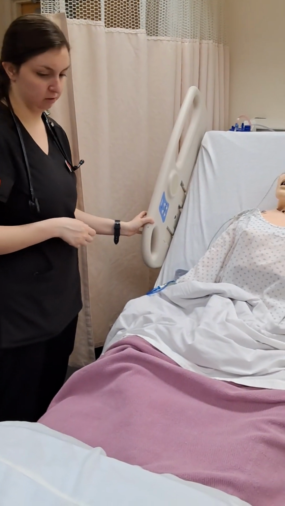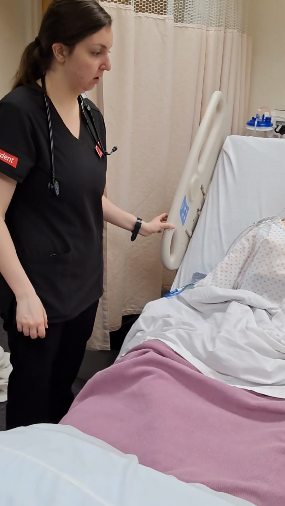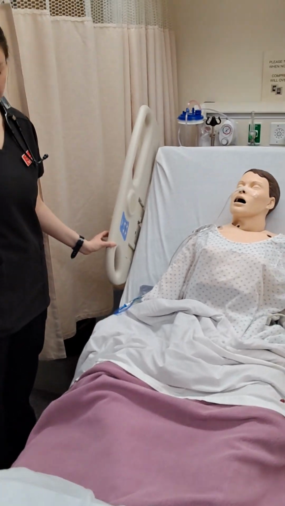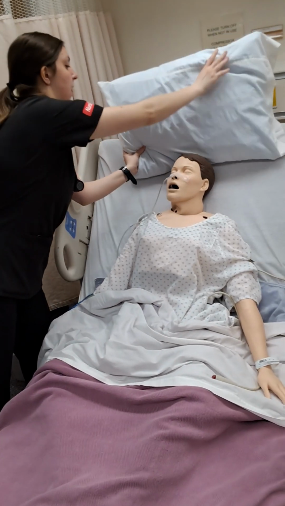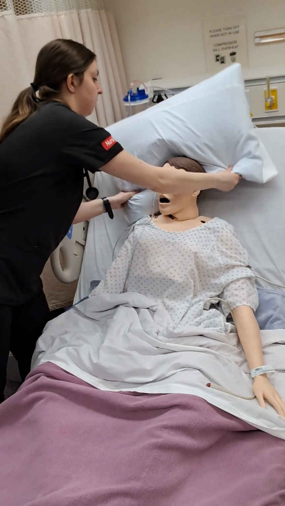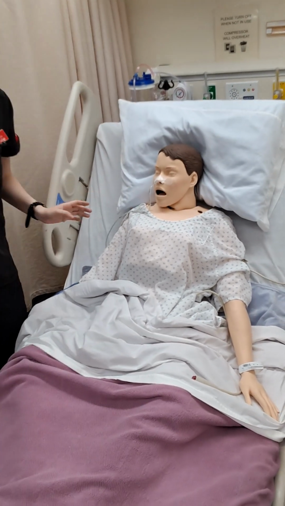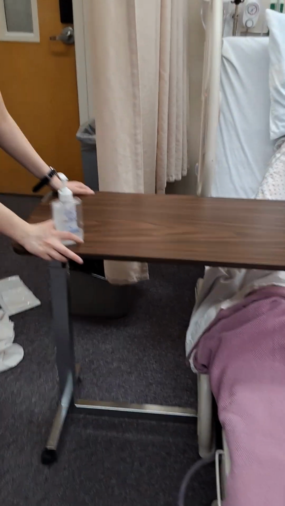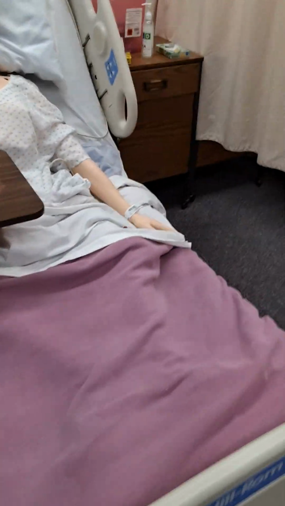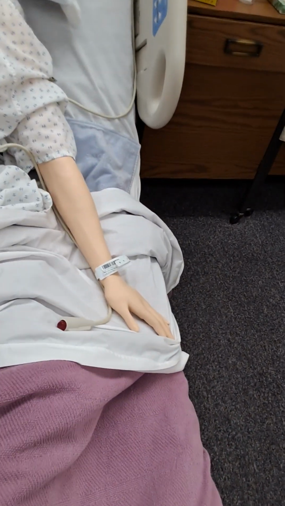I'm now going to make sure my patient is in a safe position. The bed is in the lowest position. I'm going to put this pillow behind his head. His personal items are within reach. His call light is right there by his hand. I'm going to check the brakes of the bed.